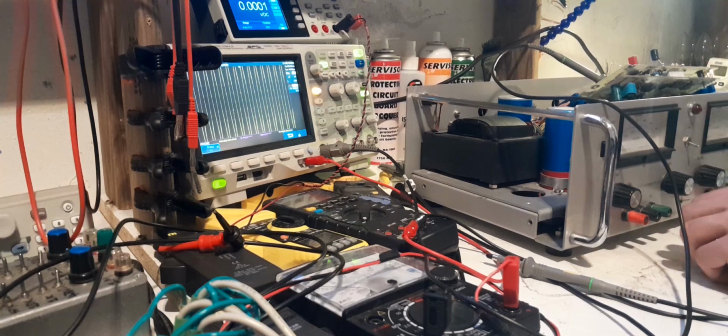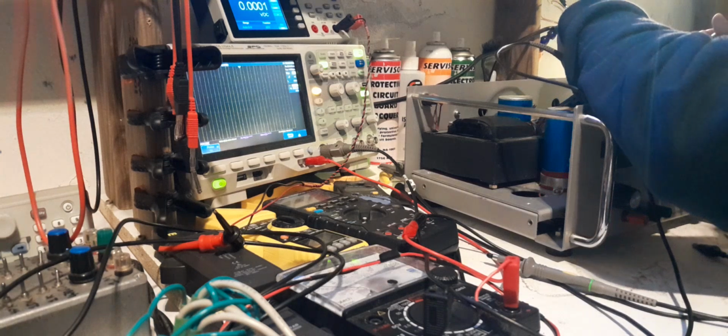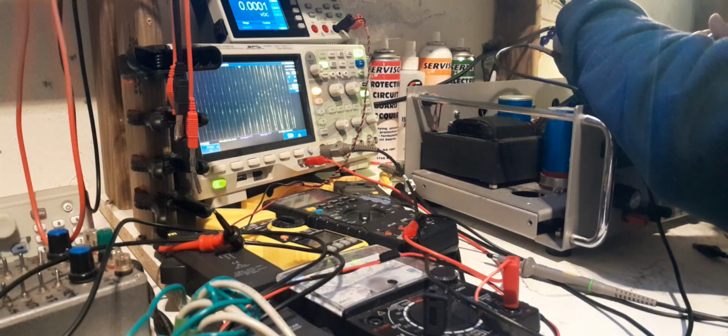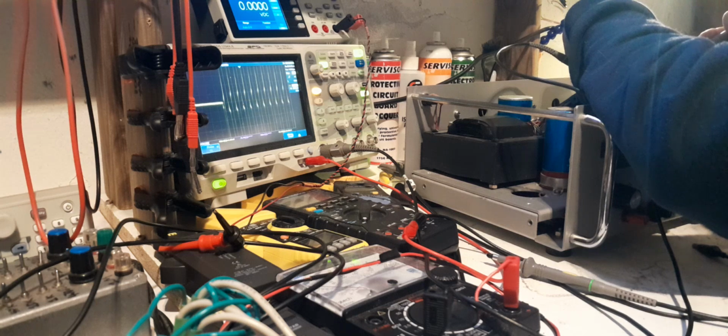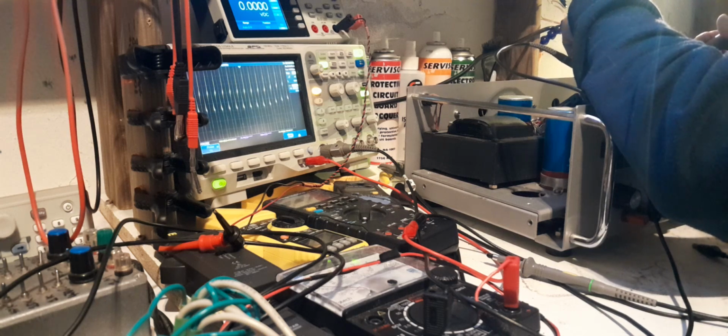I mean, I will try one other thing, just quickly. I'm just going to go between the two inputs now, with the 100 ohm resistor and 1 nanofarad cap snubber.